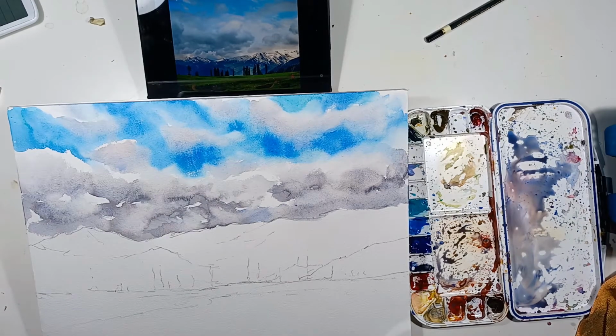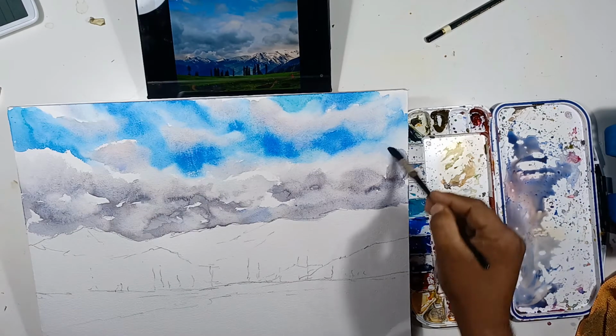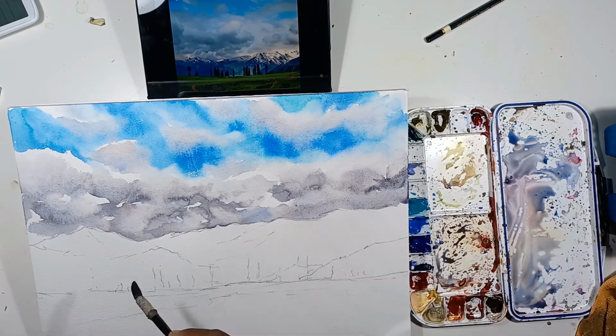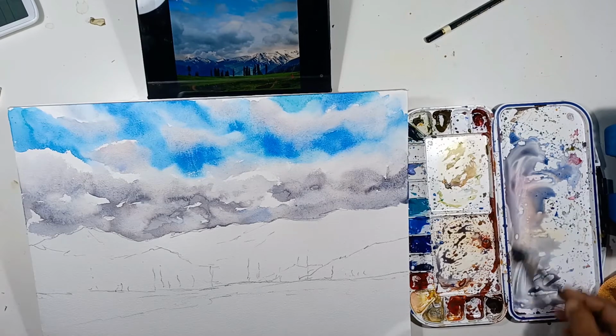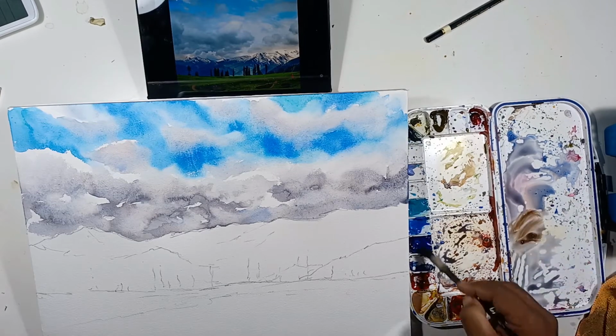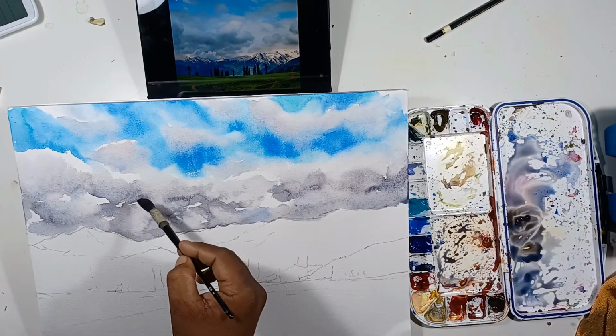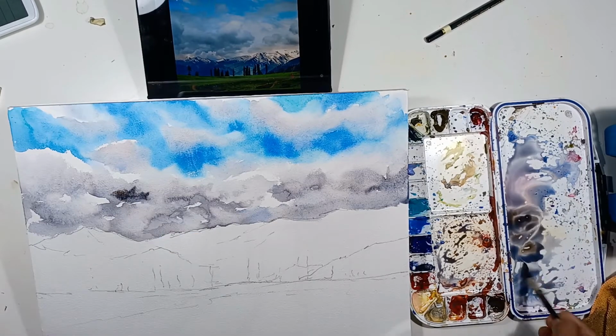I think the sky looks good, and we will let it dry. A couple more areas can be made a bit darker, like over here.